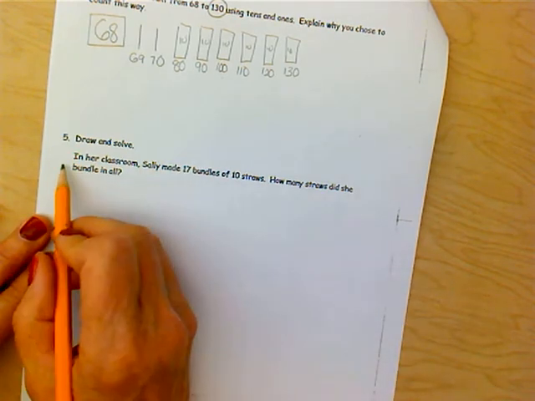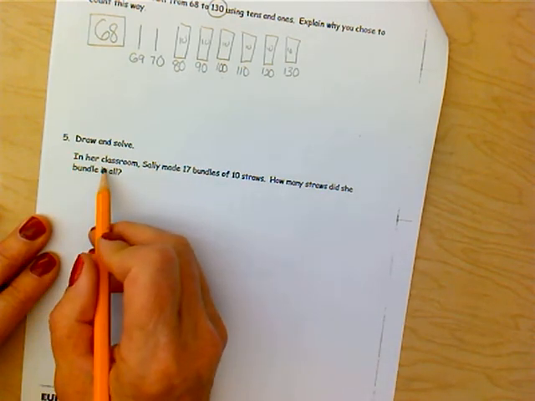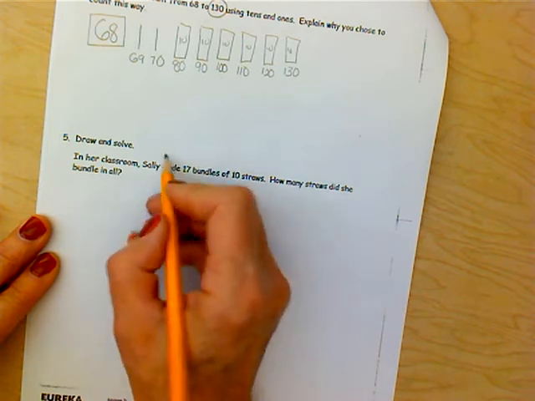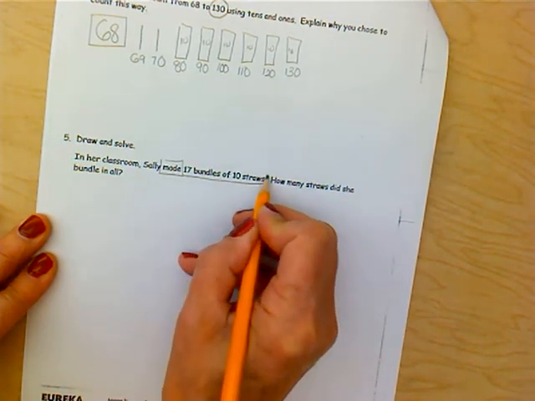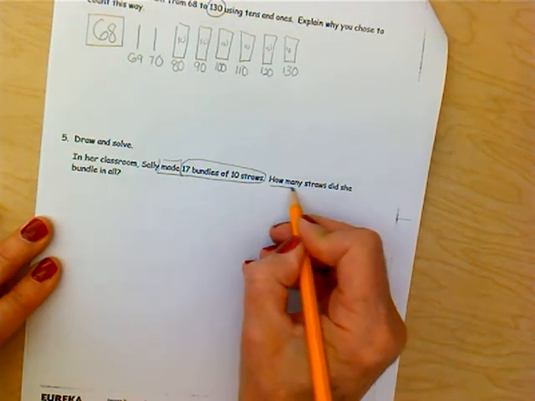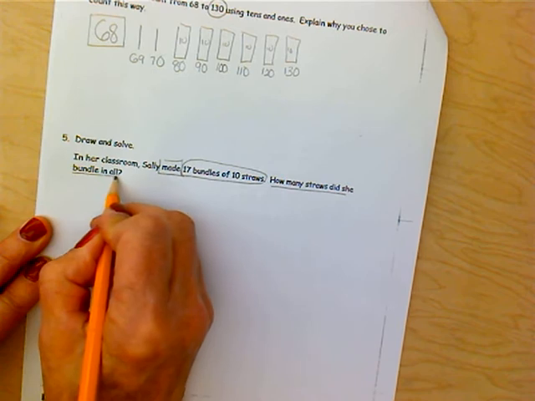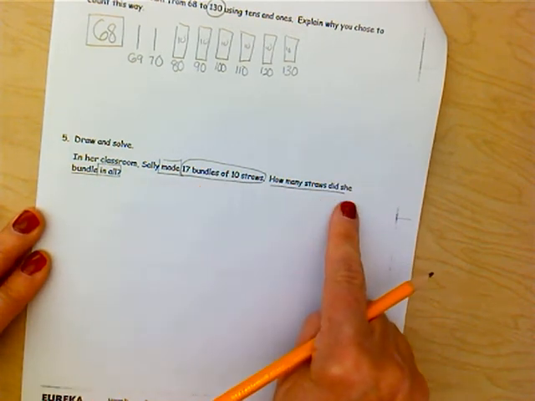All right, so let's take a look at problem number 5. Sally in her classroom, Sally made, oh wow, look at this. She made 17 bundles of 10 straws. That's a lot of bundles of 10 straws. How many straws does she bundle in all? So I've got 17 bundles of 10 straws.